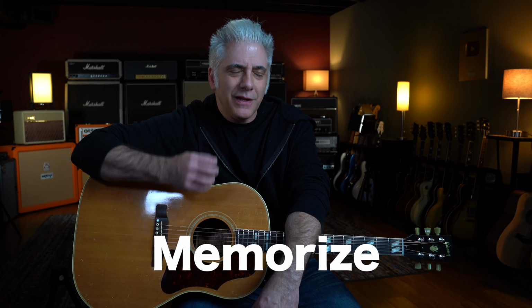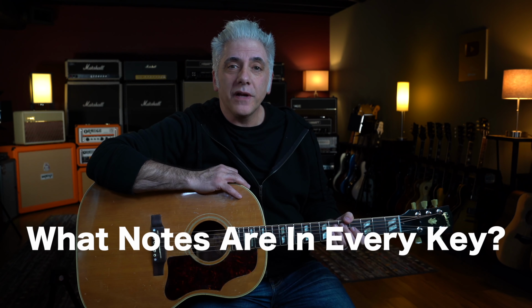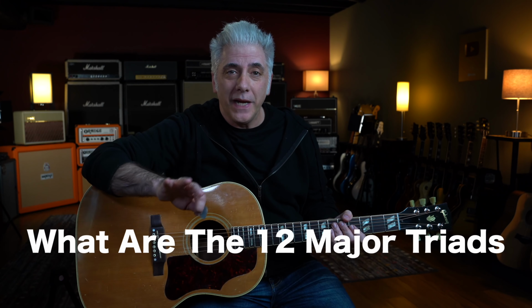Because that's actually what you need to do. Now, all of this material is in my Beato book, which you can get at my store, rickbeato.com. But this particular part of the book you have to memorize. There's really two things that you need to know from memory. They are what notes are in every key and what are the 12 major triads.